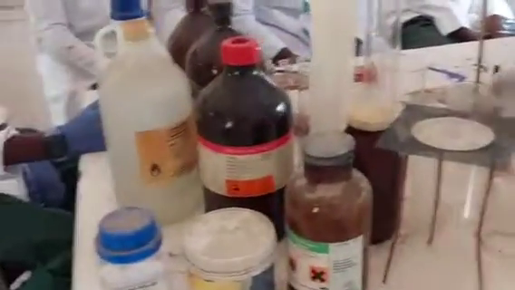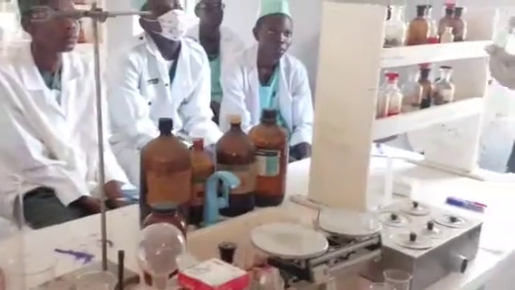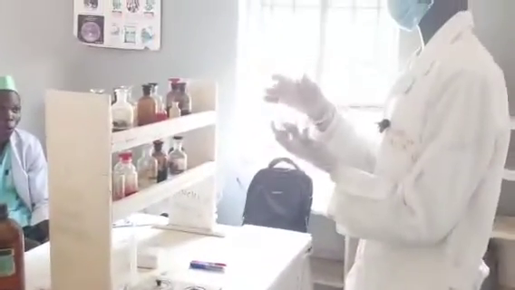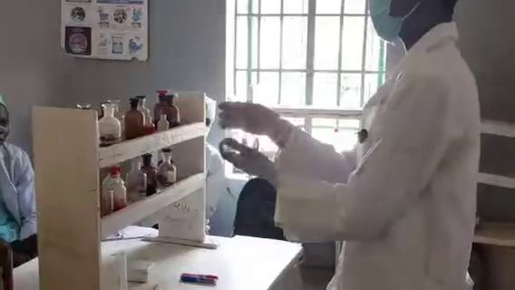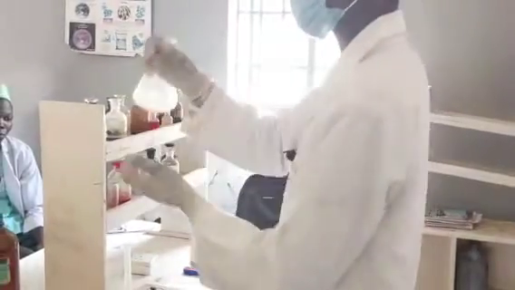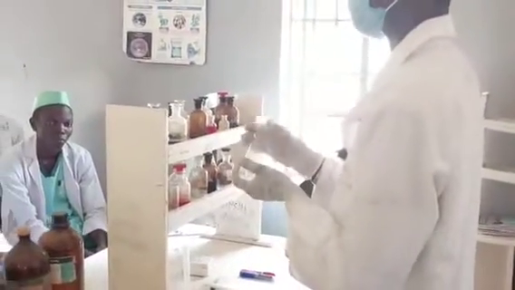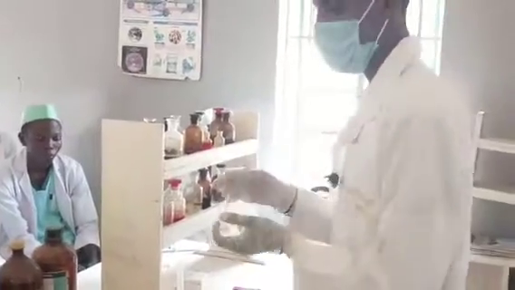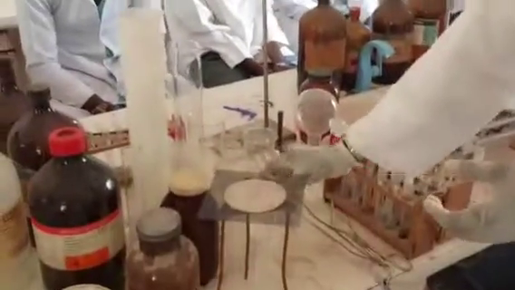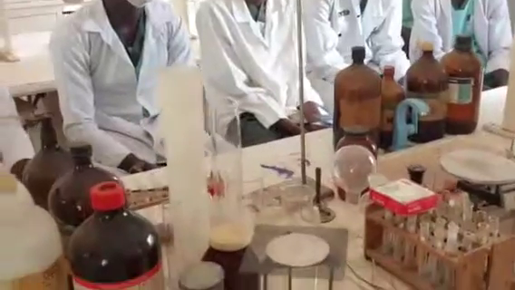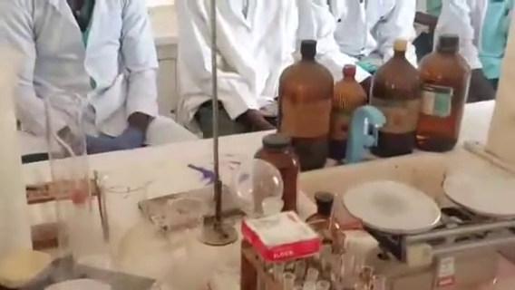Like for instance, this one is our glassware, a conical flask, right? For a layman, he can say, okay, let me use this for drinking. It's not possible. Why? Because chemicals are being used inside the conical flask or containers. So you cannot use it for either eating or drinking purposes.